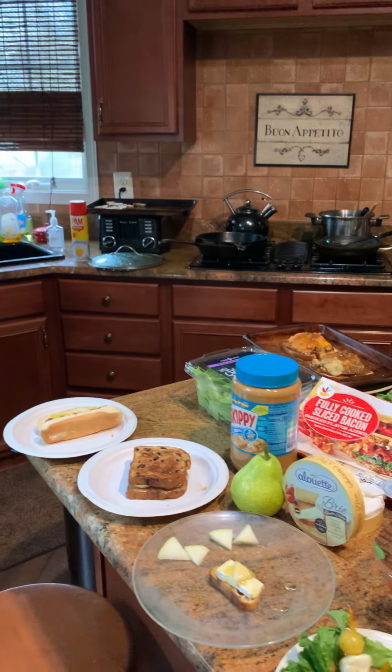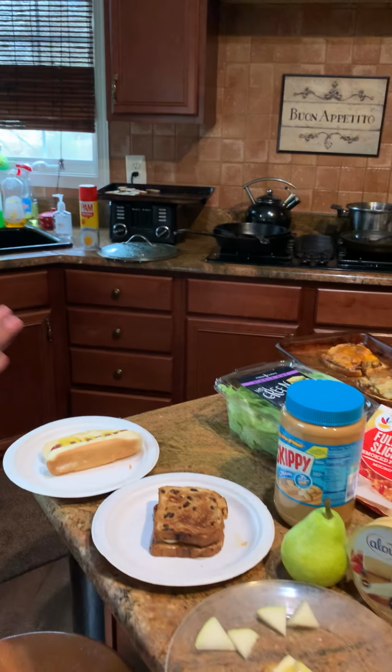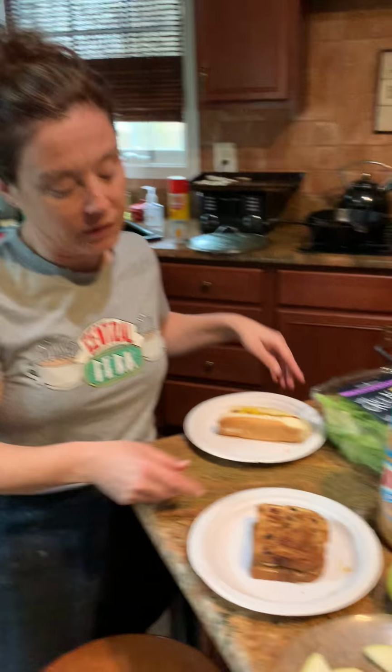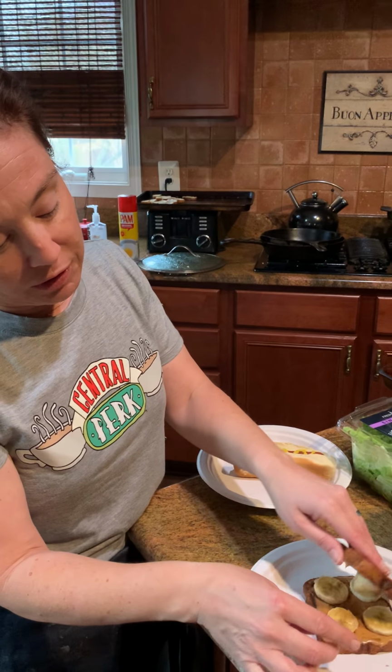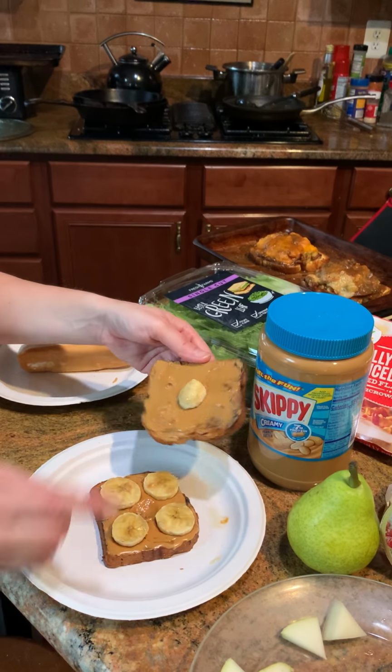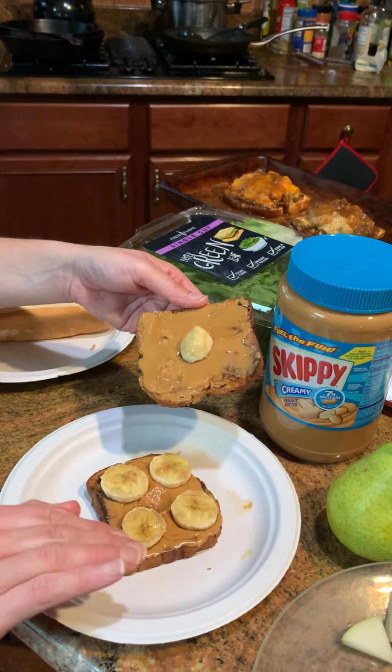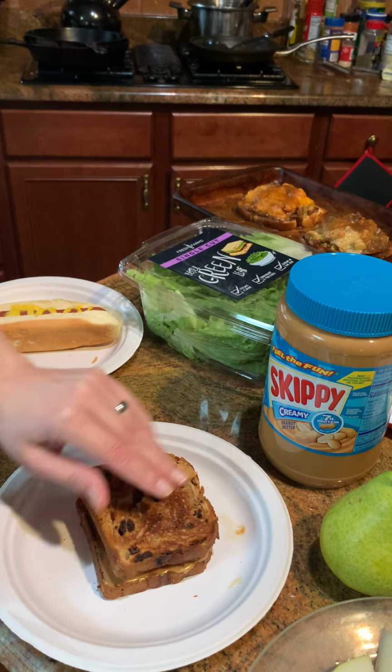Also a sandwich, believe it or not. Oh my gosh, sweet sandwiches. Who doesn't love sweet sandwiches? So this one, I toasted up some cinnamon raisin bread and then did some Skippy peanut butter on. You can see one of the bananas stuck to it. I did a little bit of honey in there and closed it up.